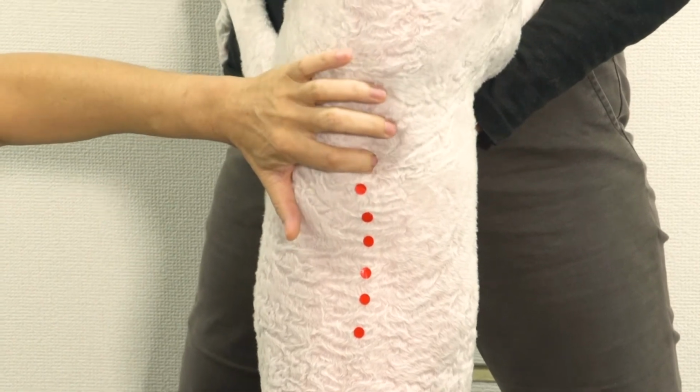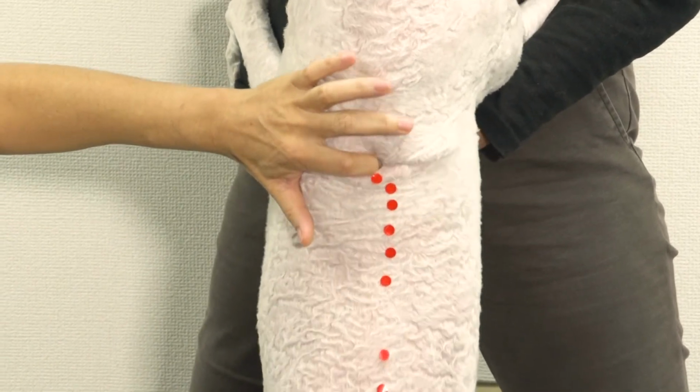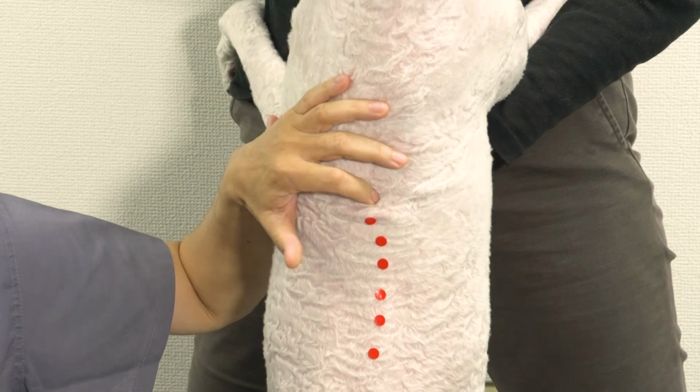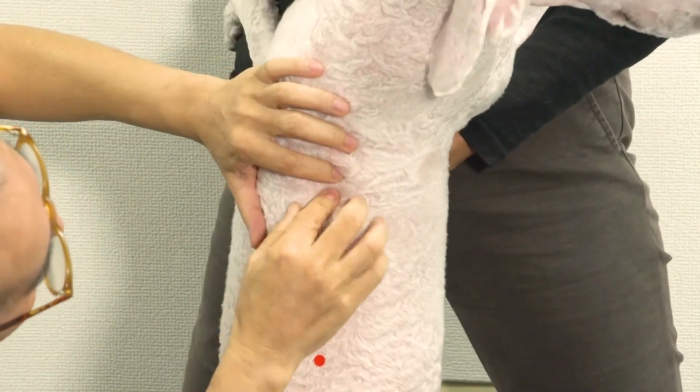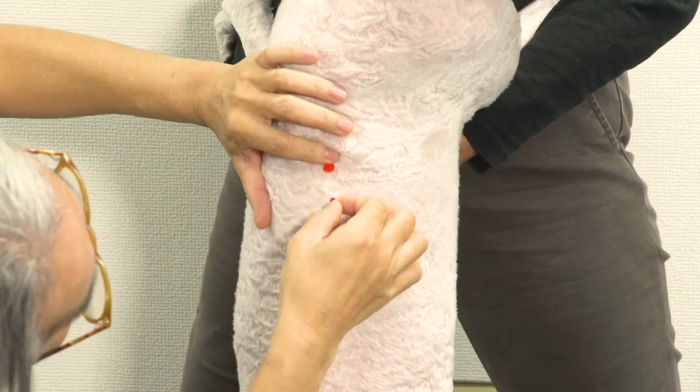And you go up again, and you have GV12 in between the 3rd and the 4th thoracic vertebra, in between the spinous processes. It is GV12.